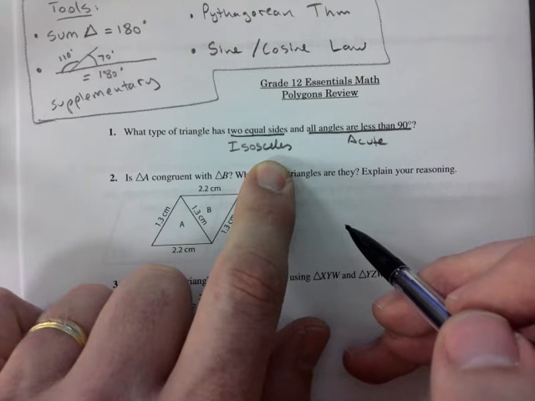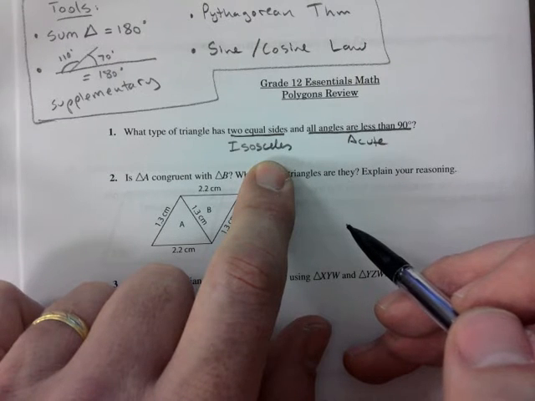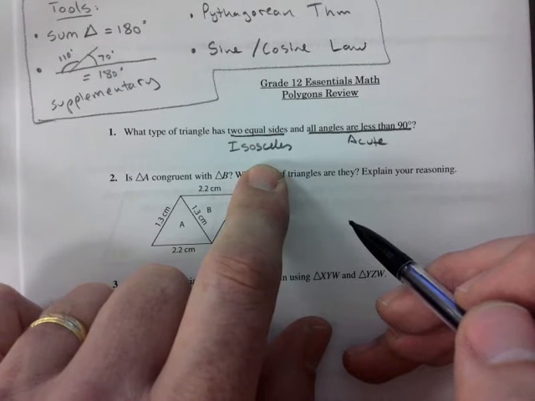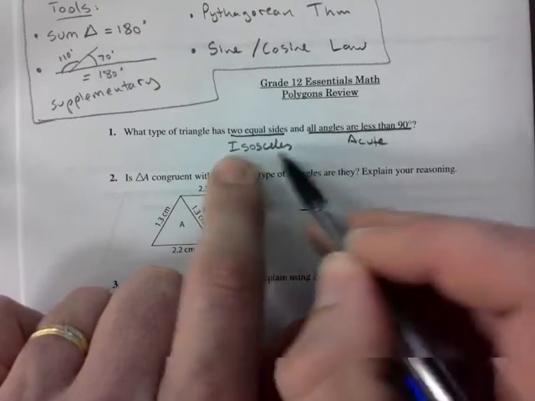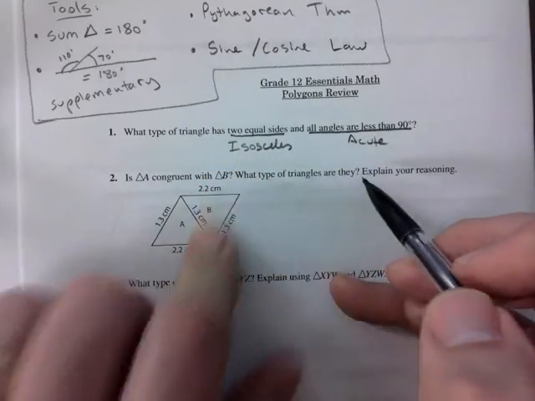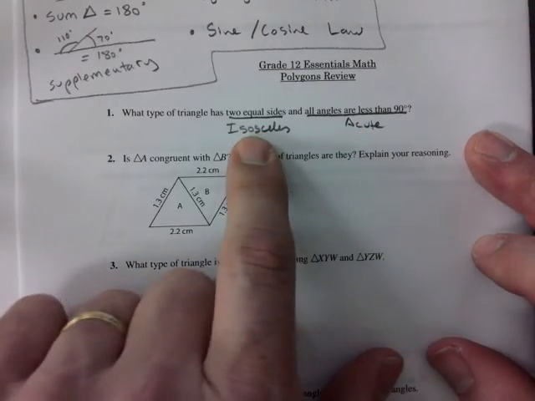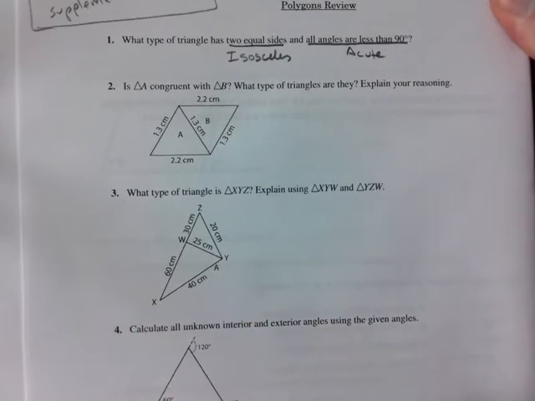However, if there are two equal sides, can we also say that there will be two equal angles? Yes, you can. So sometimes we use angles to figure out what the side lengths are. So this would be an acute isosceles. I don't care the order you do them in. I usually do angle first and then the side. And you have three options for each.